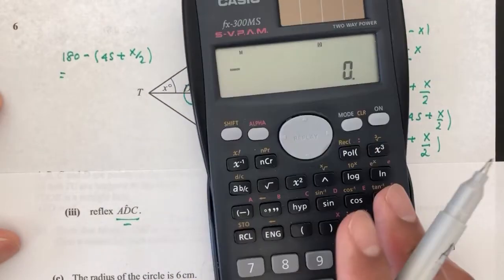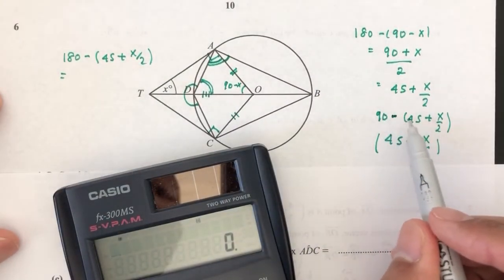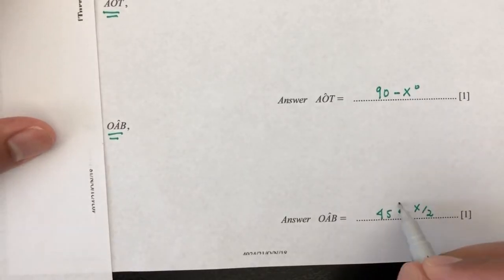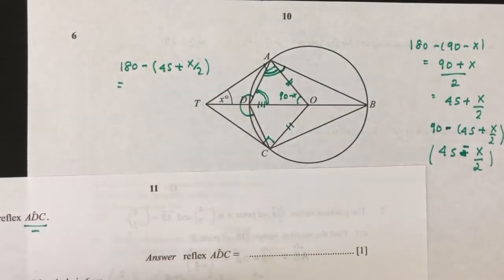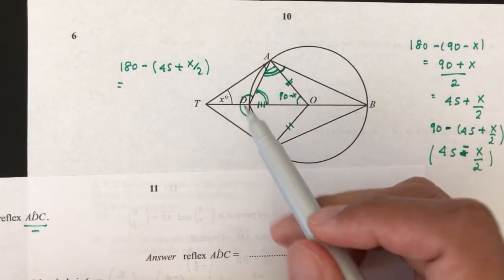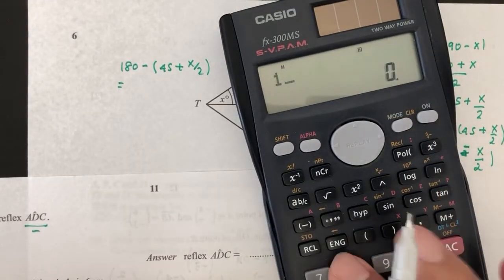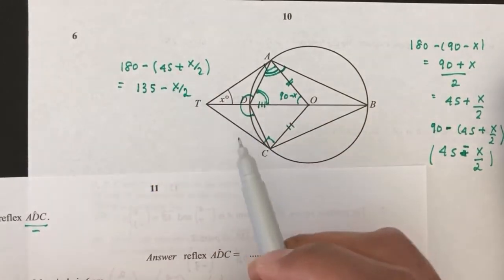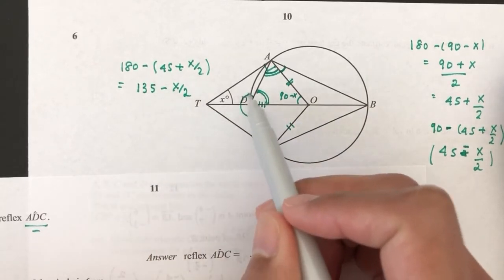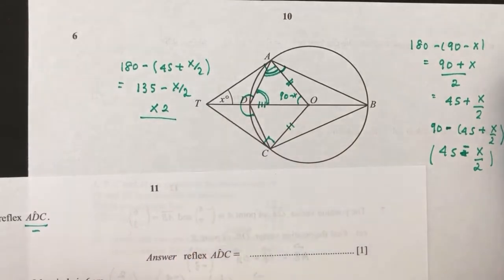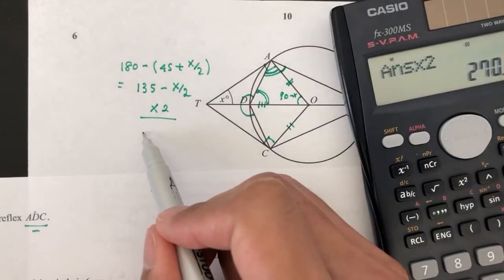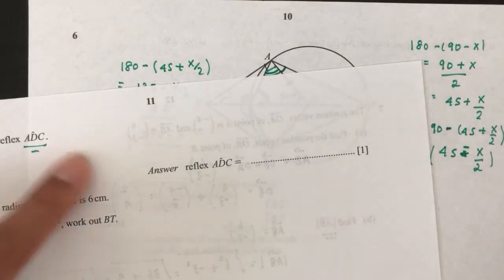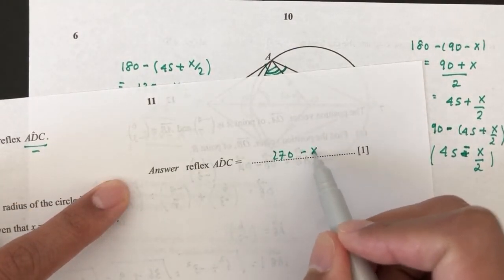So what is 180 minus, oh, so here I made a mistake. If you bring minus in, it will be minus here. So your answer for this part is actually minus. Okay. So this angle here will be what? So 180 minus 45, 135 minus x over 2. So this will be this. So what is the big one? The big one is you have to times 2. What is 135 times 2? That will be 270 minus x. This will be your answer for the reflex angle ADC. 270 minus x degrees.